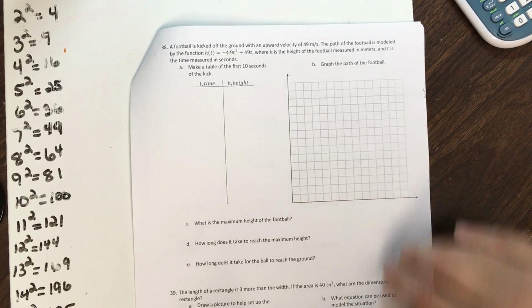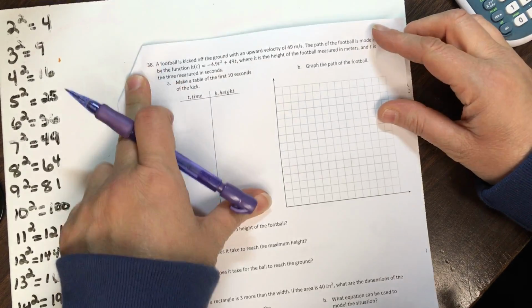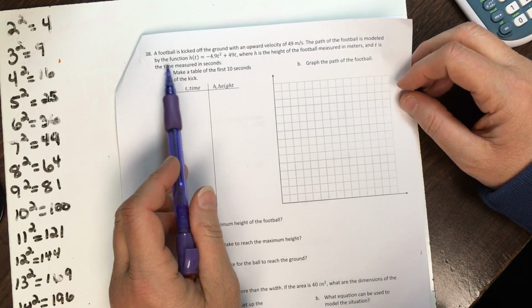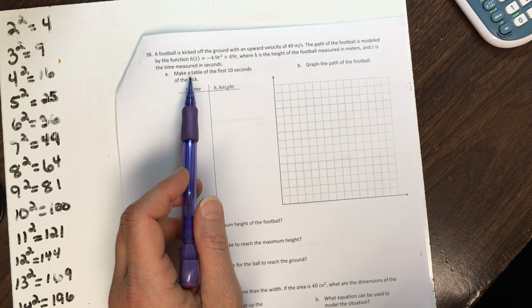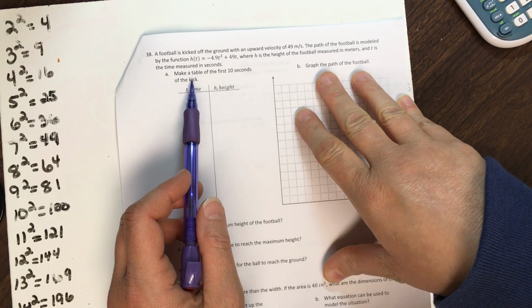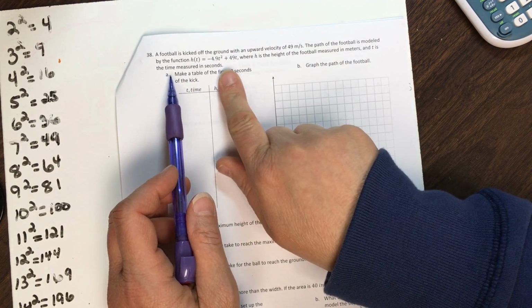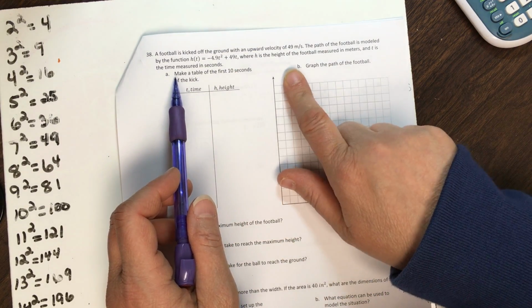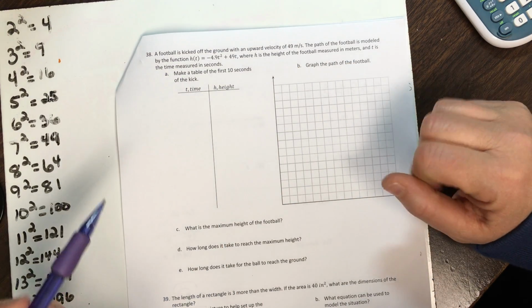Okay, this is the fourth page of the review. So let's take a look at this word problem. A football is kicked off the ground at an upward velocity of 49 meters per second. The path of the football is modeled with this equation, where h is the height and is measured in meters, and t is time in seconds.